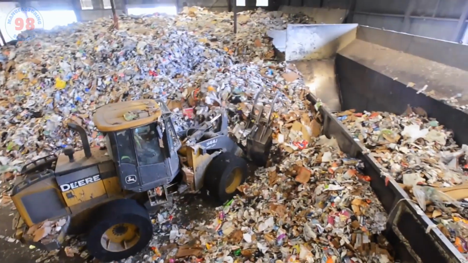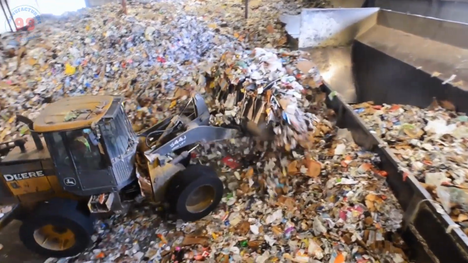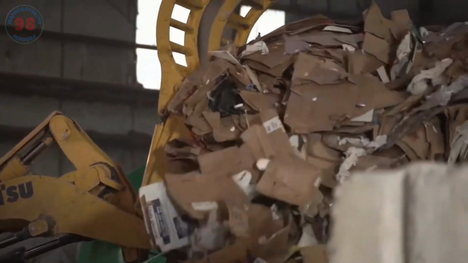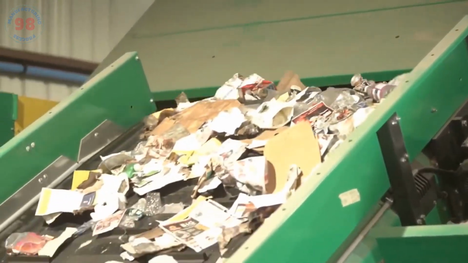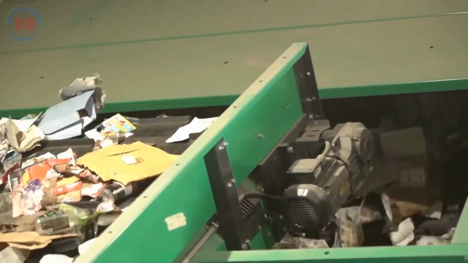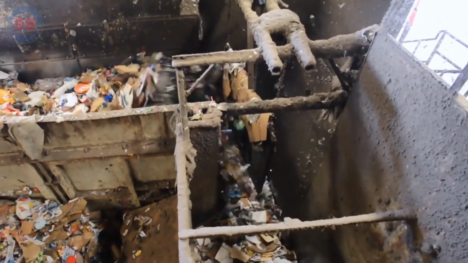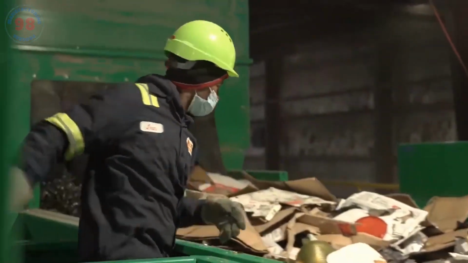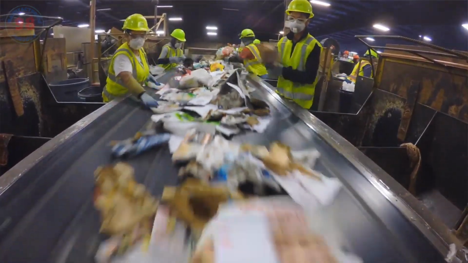In addition to wood, waste paper is also another source of raw materials for the mass production of toilet paper. To ensure the best quality paper, this source of waste paper needs to be classified before entering the production line. These workers play an important role in the sorting process. Their job is to remove all non-paper items from the sorting line.